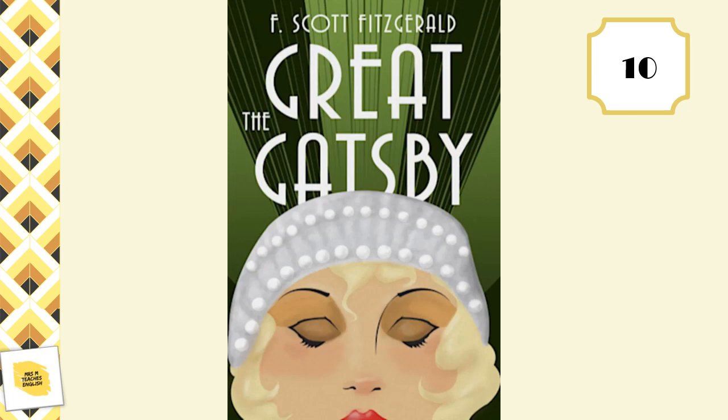This is quite an abstract depiction of a woman wearing a cloche, a hat fashionable in the 1920s. And the background? Is that a green light shining behind her? What do you think?